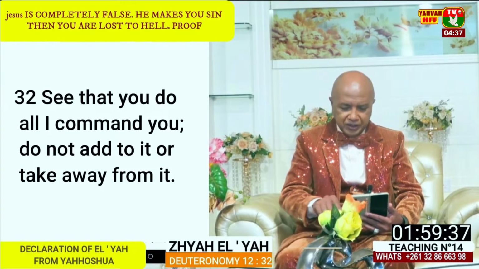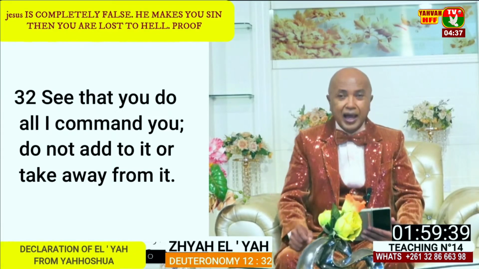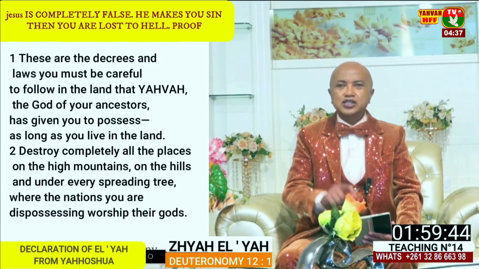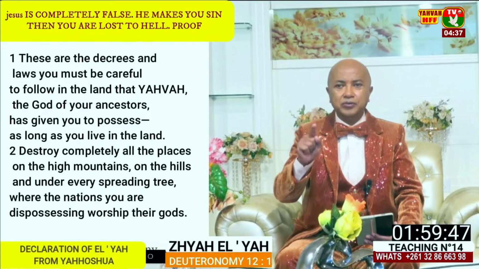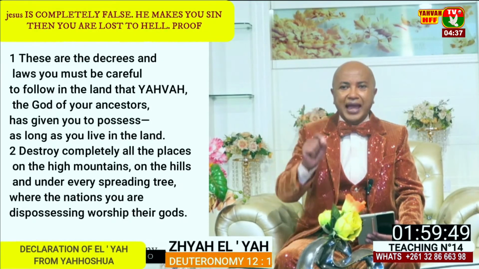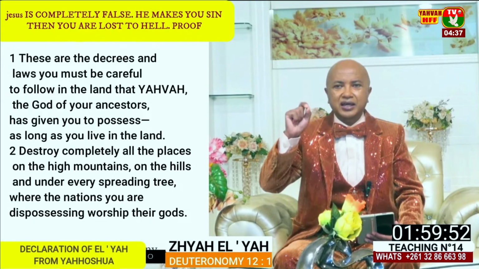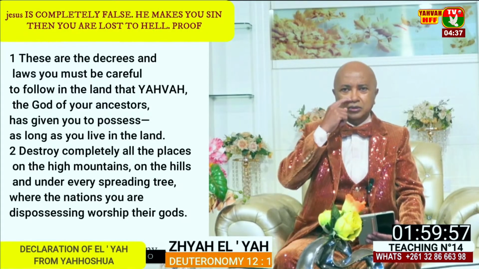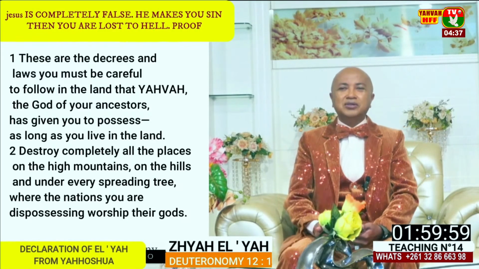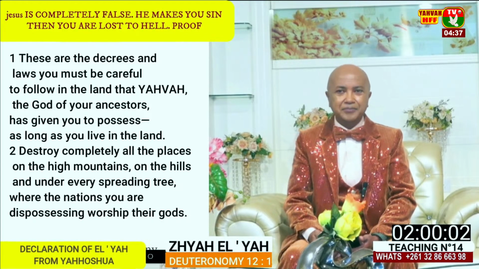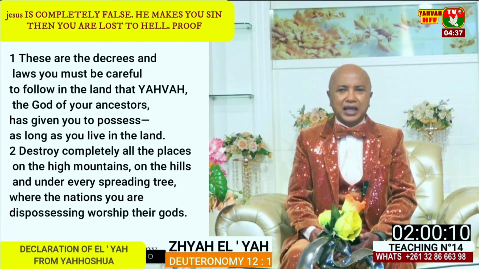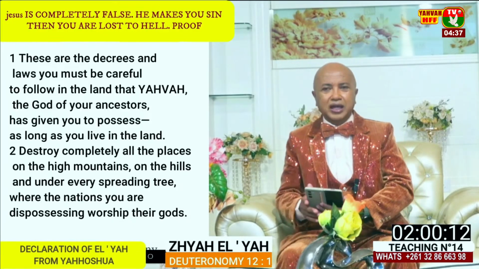So let's add this Deuteronomy chapter 12 verse 1. This is the one that you cannot add. This is the one you cannot subtract. These are the decrees and laws you must be careful to follow in the land that Yahweh, the God of your ancestors, has given you to possess as long as you live in the land.